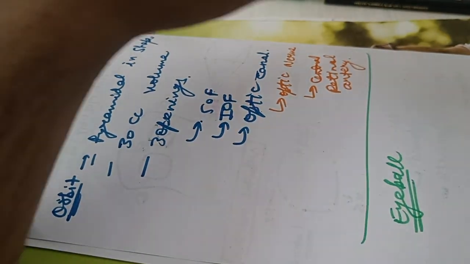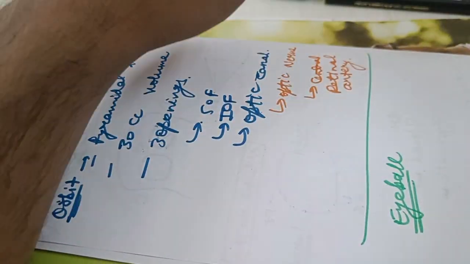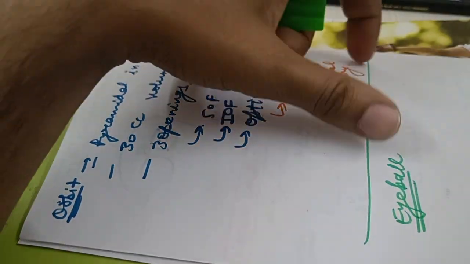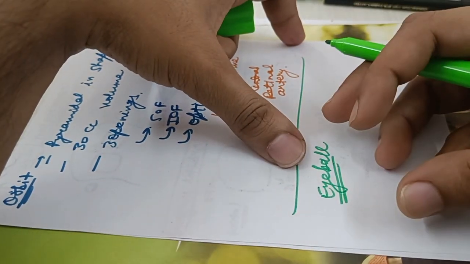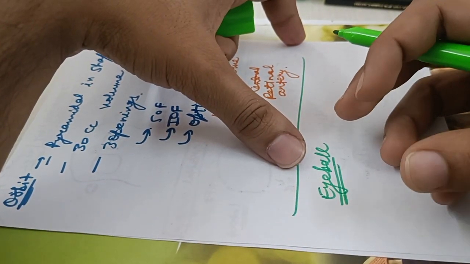After explaining the orbit with the model, we will now start the eyeball. Here I will tell you about the basics of the eyeball. What is the shape of the eyeball? Is it a sphere? Is it spherical, circular?